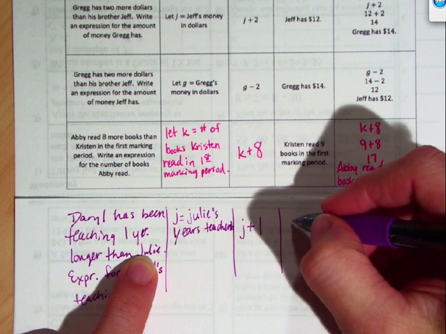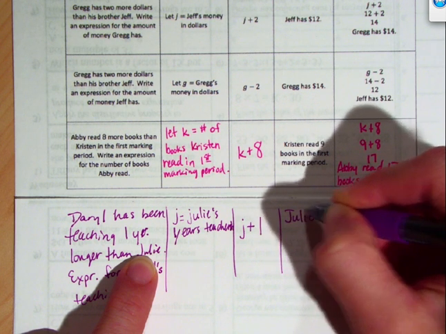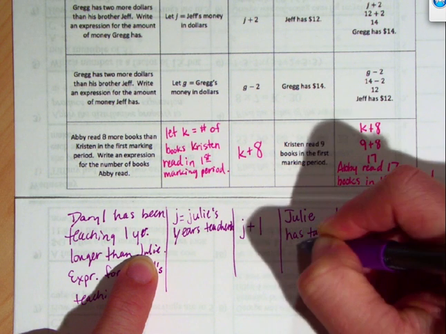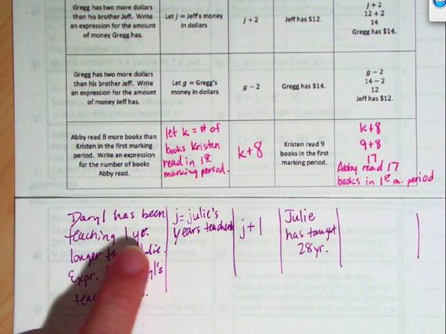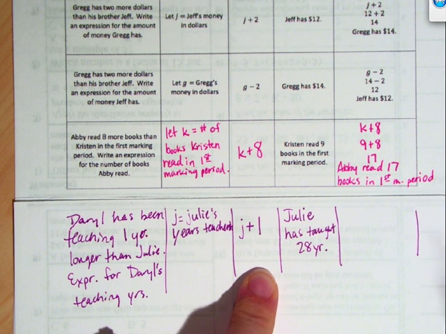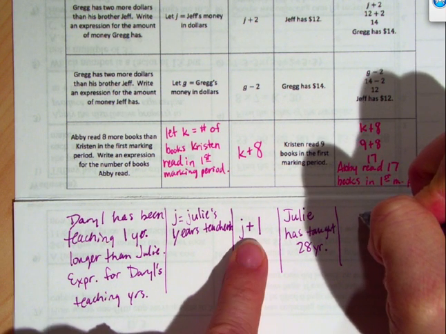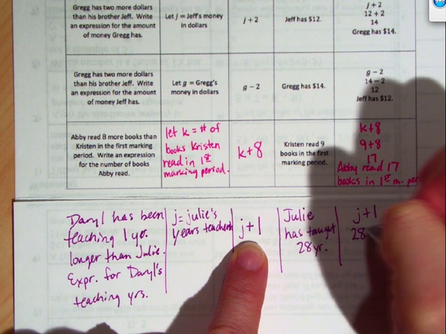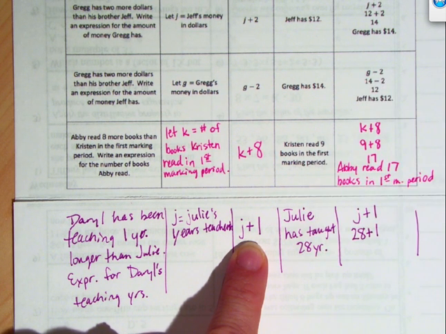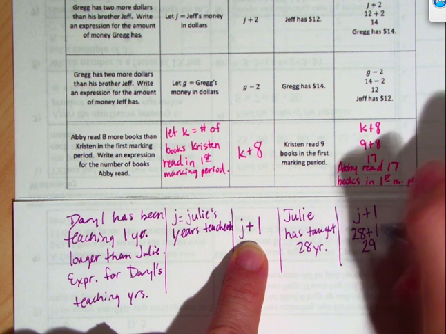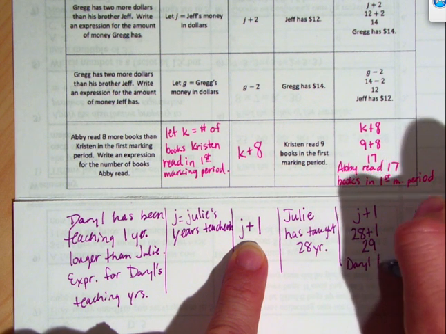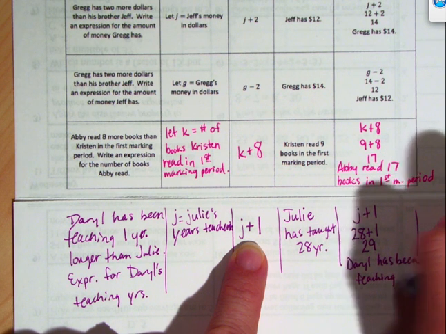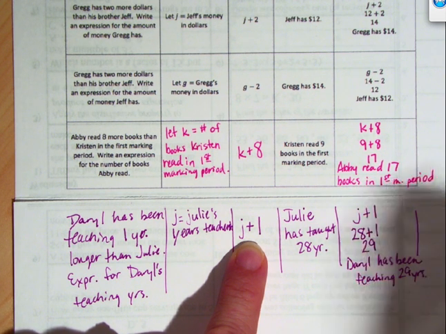Okay, I'm going to tell you that Julie, and this is just something I'll tell you, has taught 28 years. Okay, so we know the answer, but we got to work it out. Daryl is going to be J plus 1, that's Daryl's years. Julie is 28. Daryl is 28 plus 1, which is 29. So Daryl has been teaching 29 years.